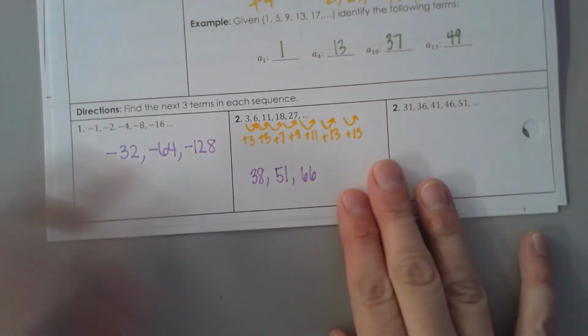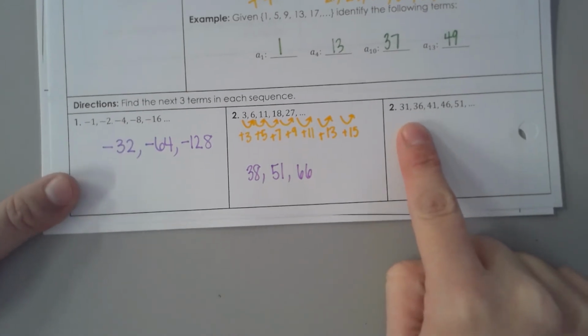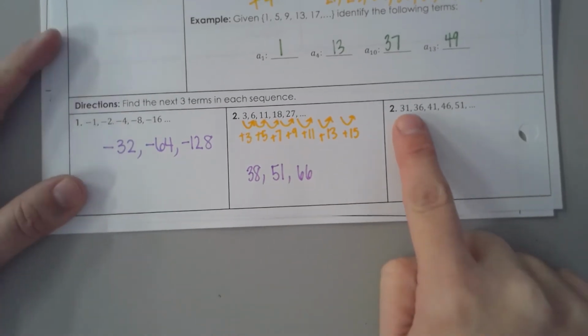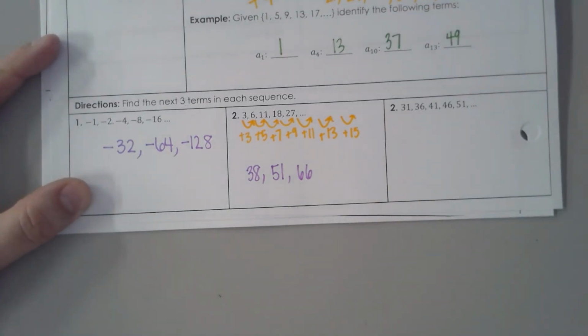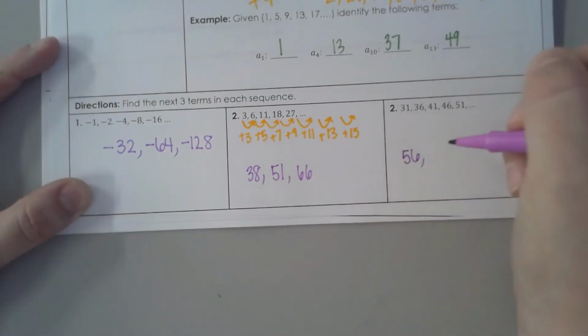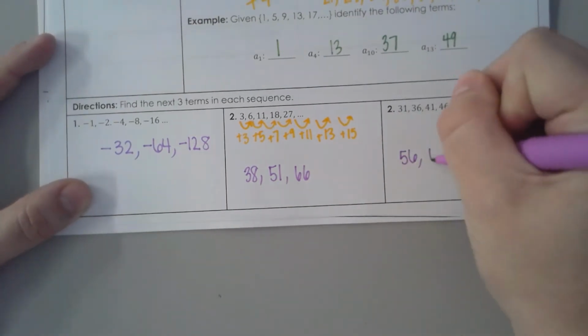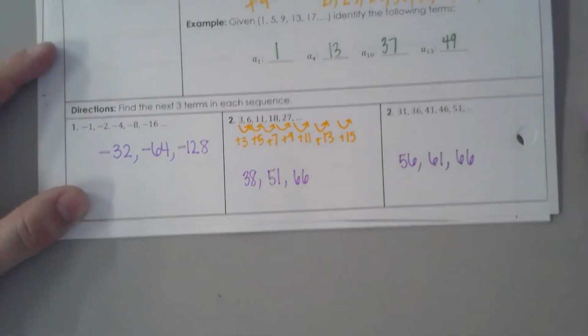Now number 2, this one is adding just 5 every time. Plus 5, plus 5, plus 5, plus 5. So if I do 5 more, I'm going to be at 56. Plus 5 is 61. Plus 5 is 66. Any questions?